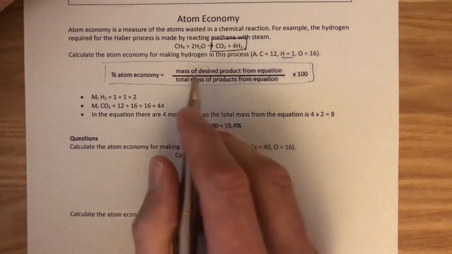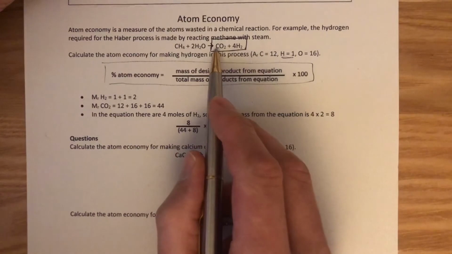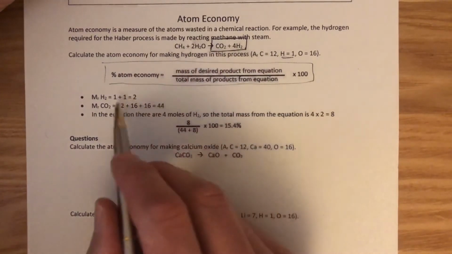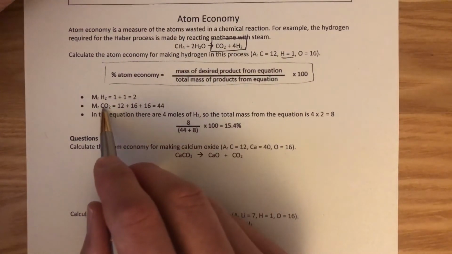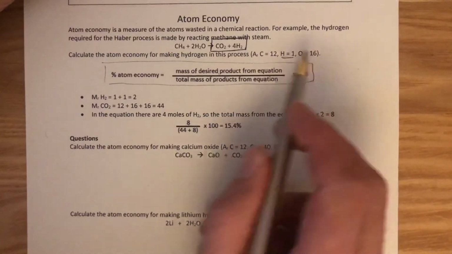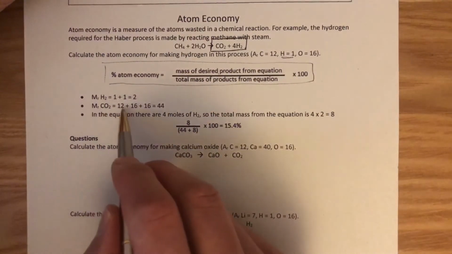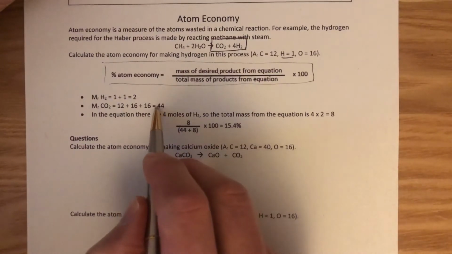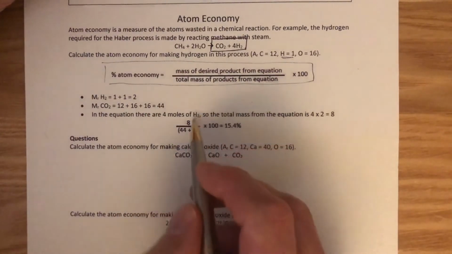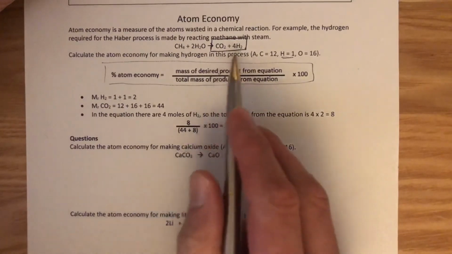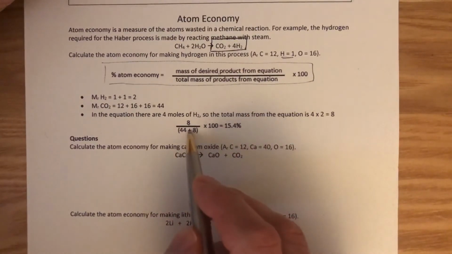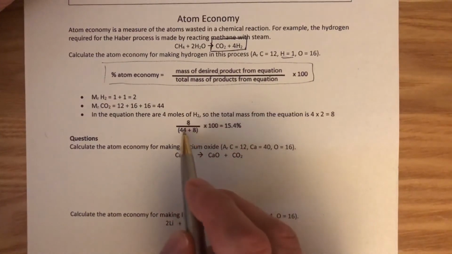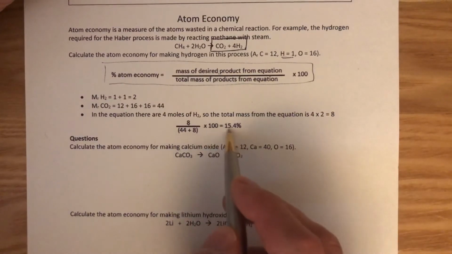Okay, now total mass on the bottom, I've got 1 carbon dioxide molecule. So that's the formula mass of carbon dioxide worked out here. 1 carbon is 12, and oxygen is 16, so it's 12 plus 16 plus 16, so 2 oxygens, 44 in total. Now the total mass of all the products on the bottom, so I've got 44 plus the 4 hydrogens, 8 on the bottom there. So that's going to be 8 divided by 52 multiplied by 100 equals 15.4%.